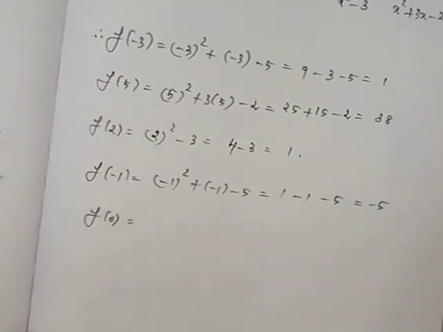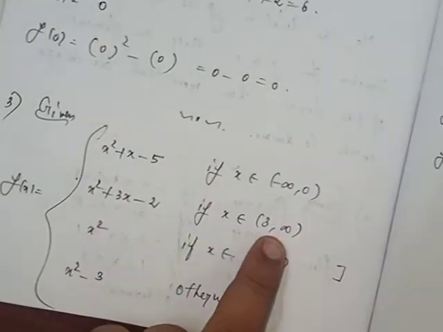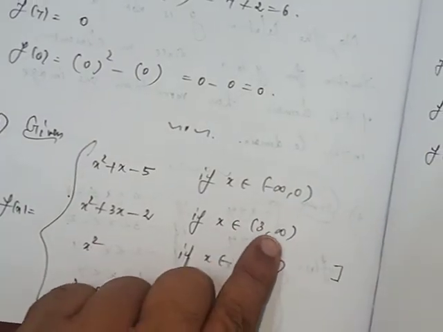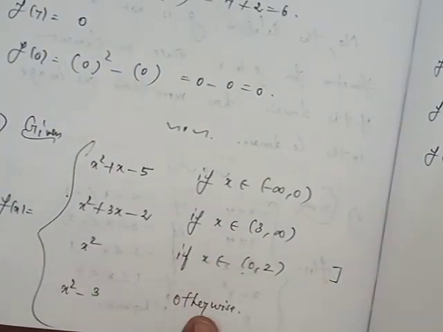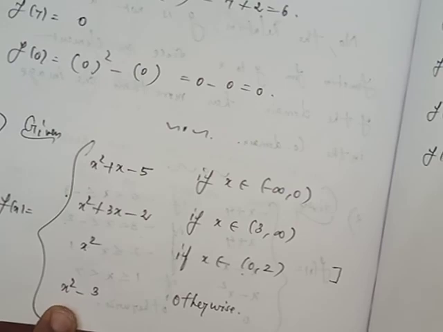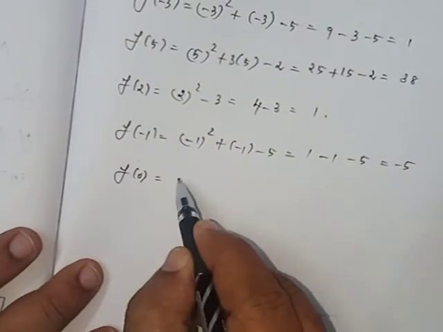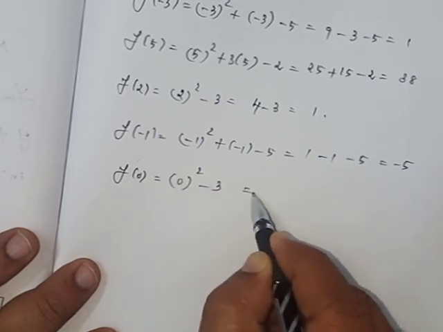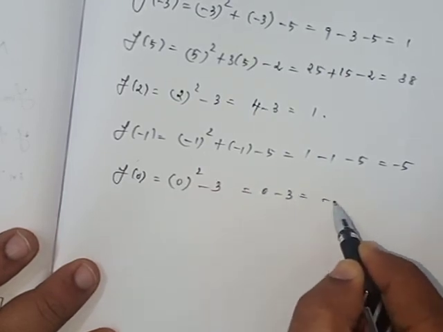So x squared minus 3. At the same time 0 won't be in this interval. 0 is not here, 0 is not here, 0 is not here, so have to consider this function only, x squared minus 3. What is the value of x? 0. 0 squared is 0, 0 minus 3, that is equal to minus 3.